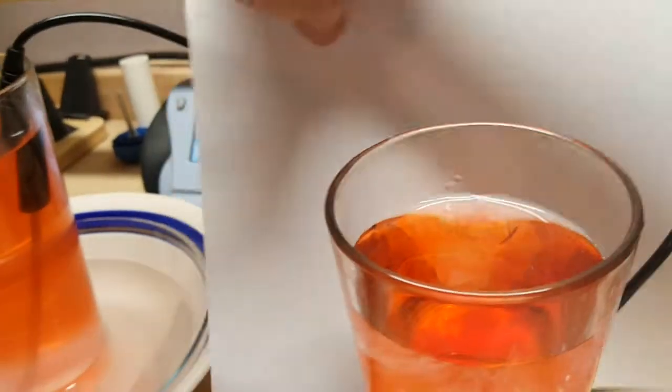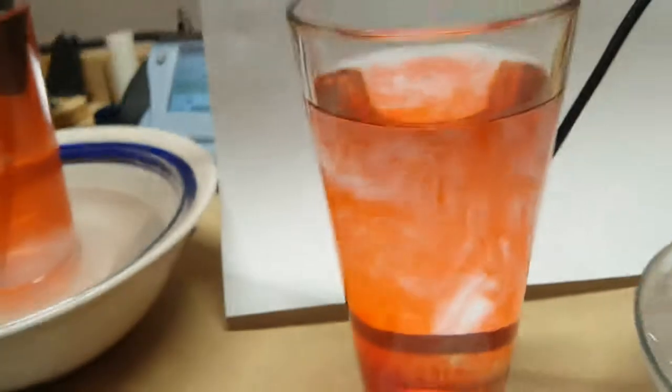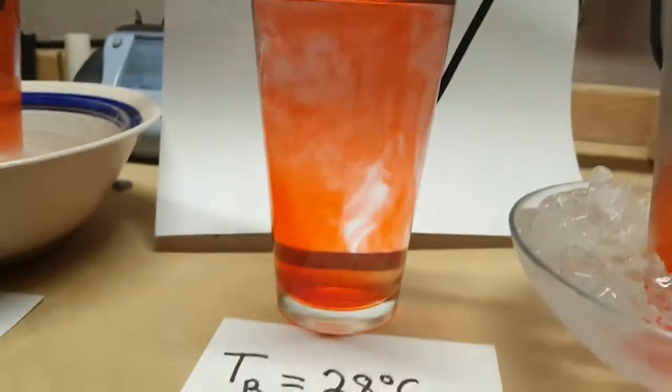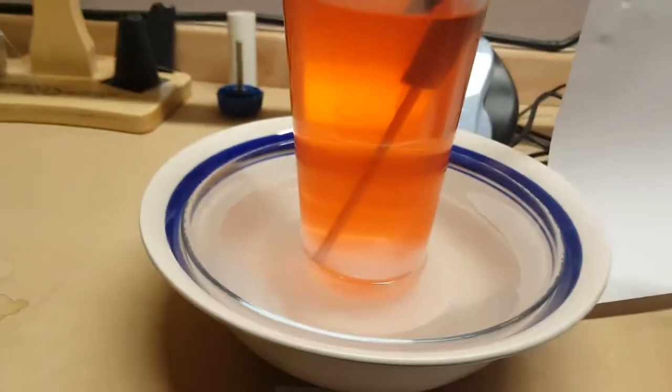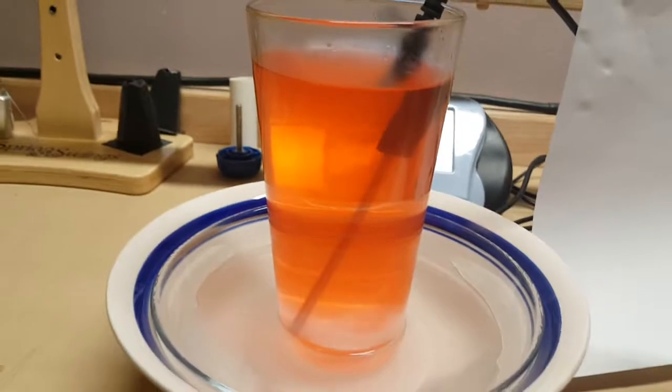Why is that happening? Let me put a white sheet of paper behind that. I think that can help things a little better to see it. You can see that it seems to be partially mixed but not completely mixed. And then over here, when I look into the hot bath, I see much more mixing going on.